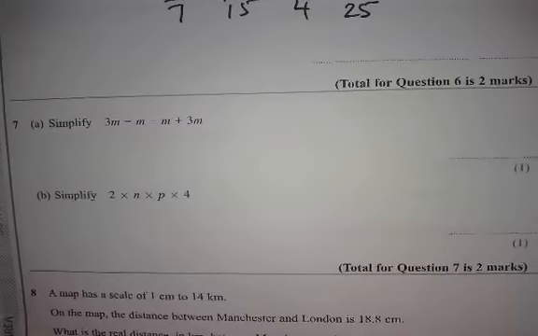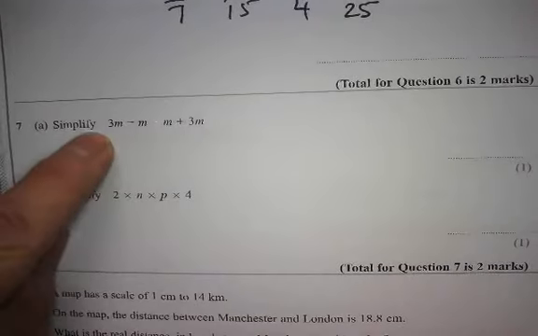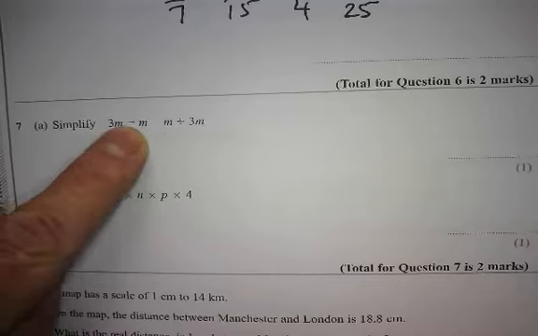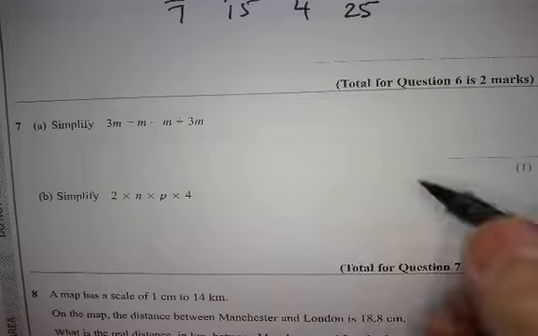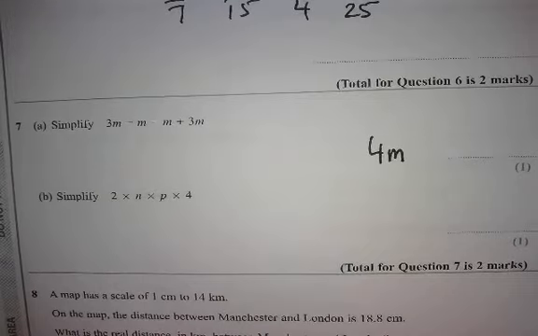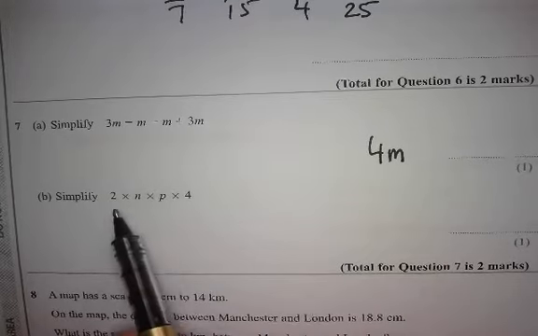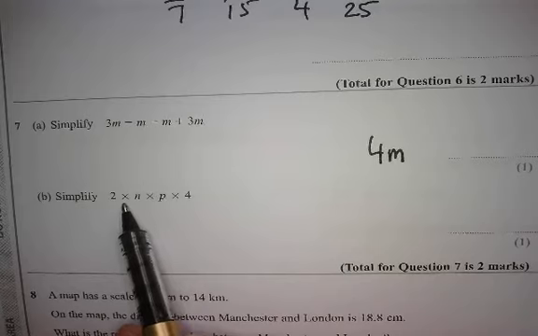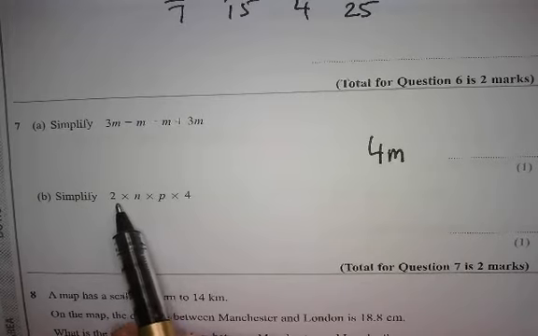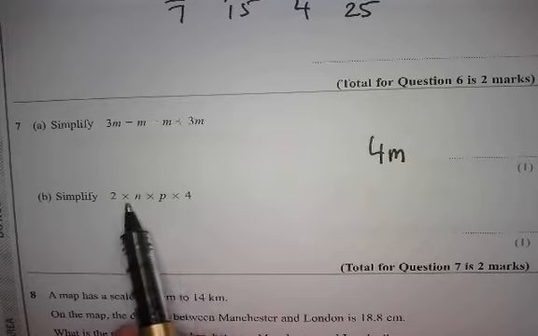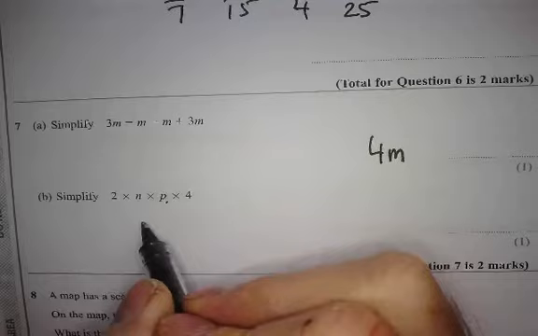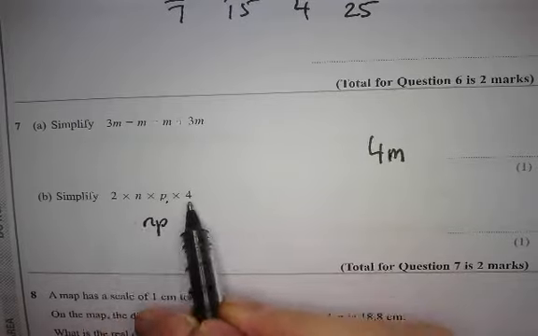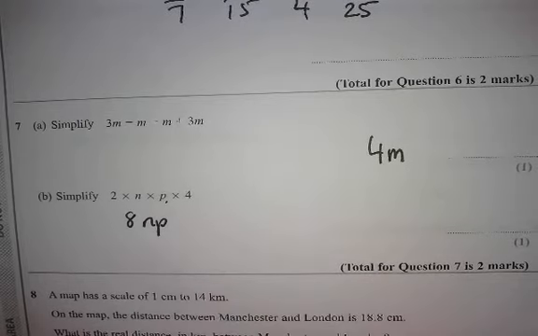So algebra now. 3 marbles, take away a marble, 2 marbles, take away another marble, 1 marble, plus 3. I have 4 marbles left. 2 times, now times looks like an X, doesn't it? So often when we do it, instead of the times, we just say 2n. And so we could write that as 2np, then we times it by 4. So let's work out that one first. That one could be written as np, and then 2 times 4 is 8.